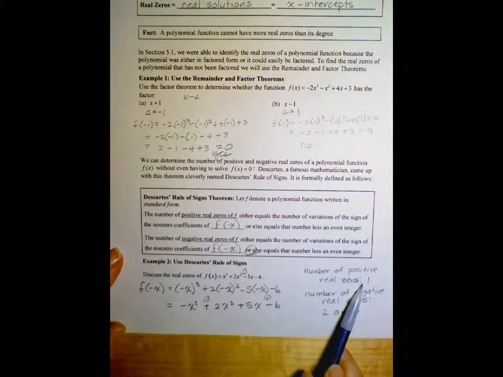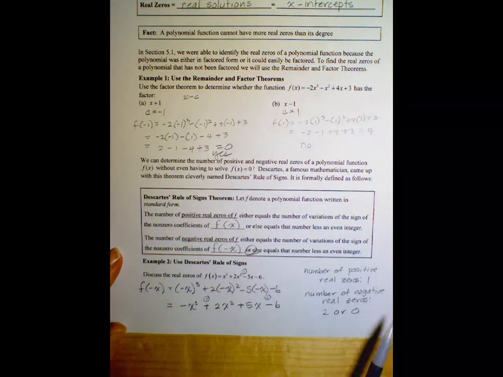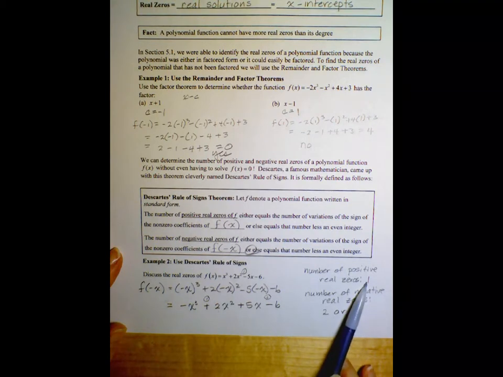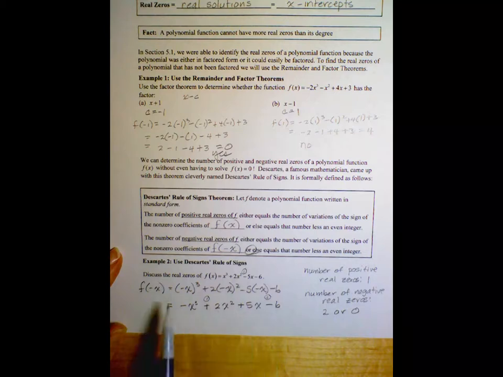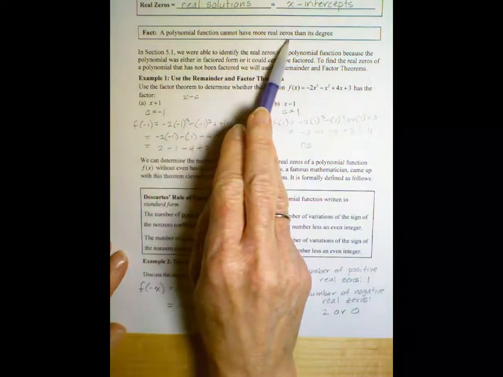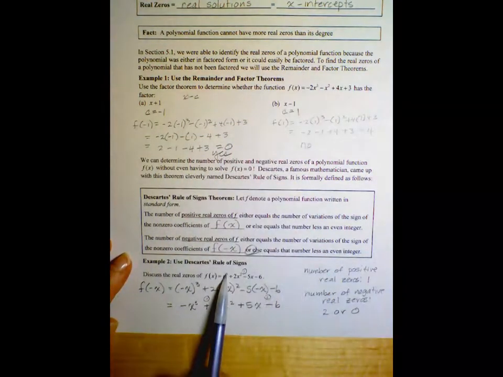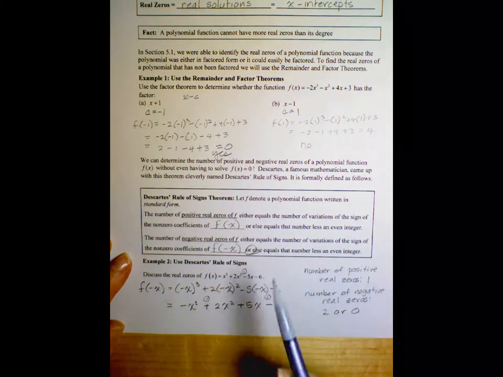So I know I've got one real positive one, but I could have two negatives, or if those two are non-reals, then I won't have any negatives. So my options are one positive real and two negative reals, or one positive real and no negative reals, because I have two non-reals. And the maximum number of real zeros I can have is what? 3, because a polynomial function cannot have more real zeros than its degree. So I know the most I can have is 3. I could have 1 plus 2, or I might just have one real zero. But the most is 3.